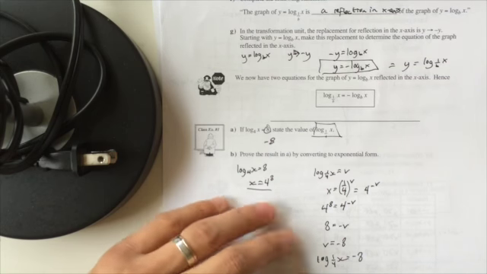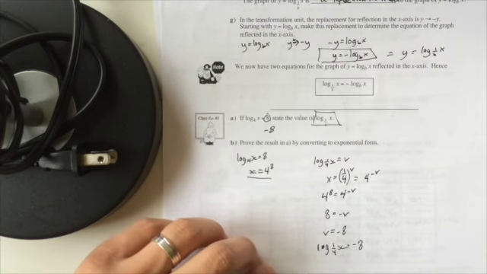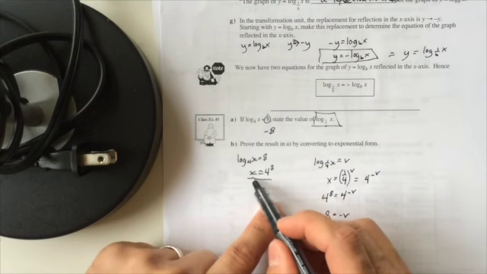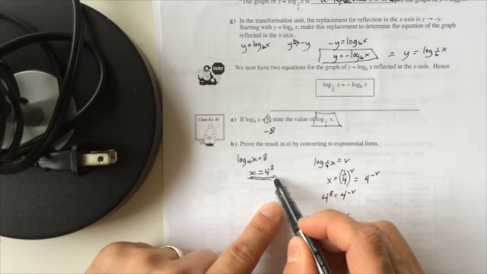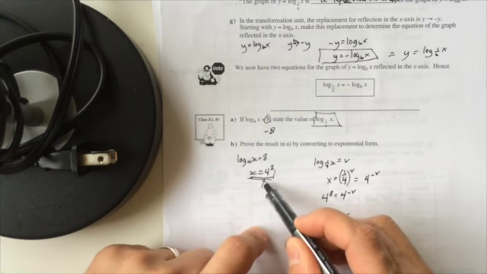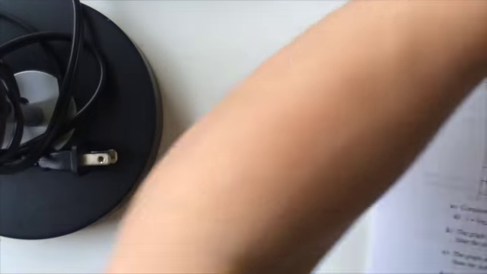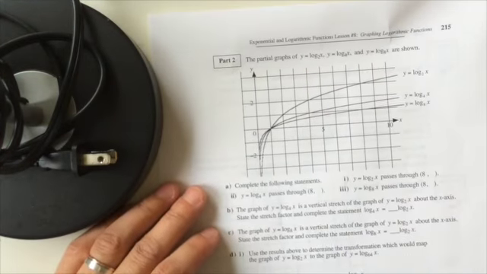All right, and you probably didn't see any of that, but here it is down here. So my value of x came into play right there. All right, let's look at part 2 now.